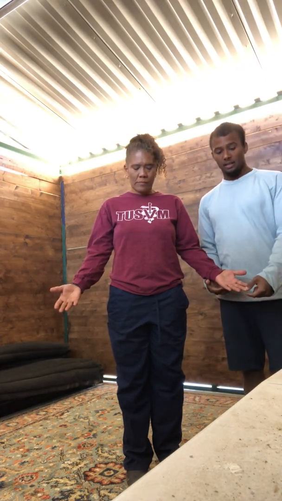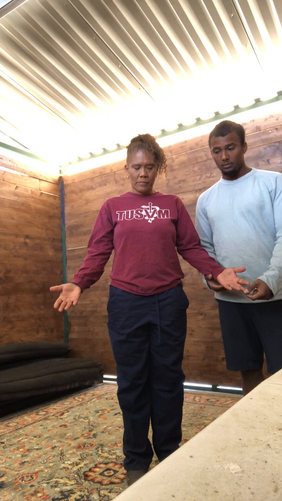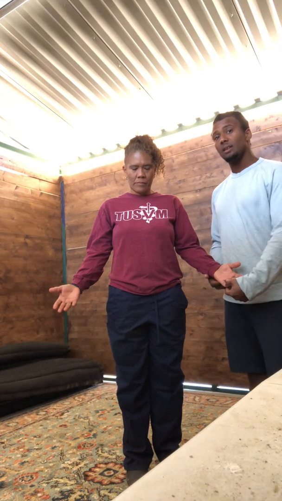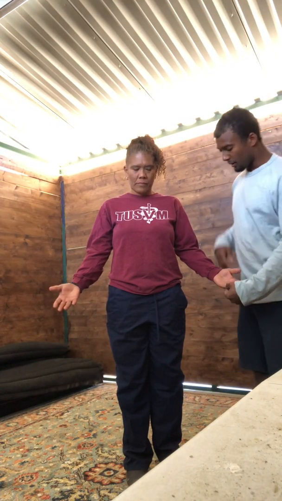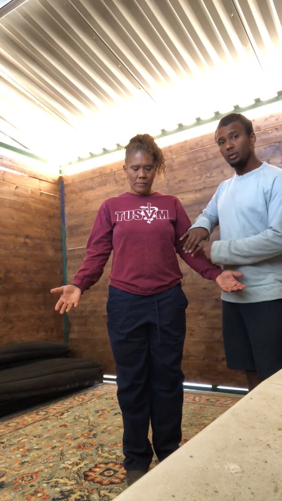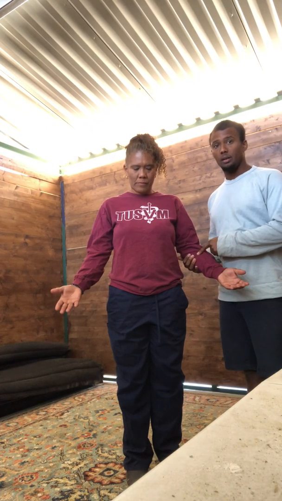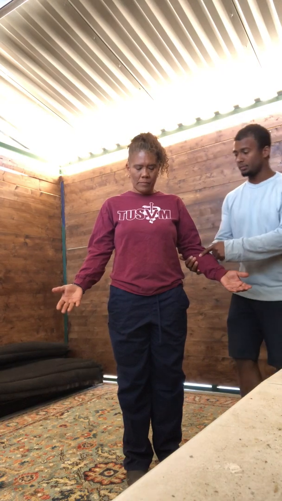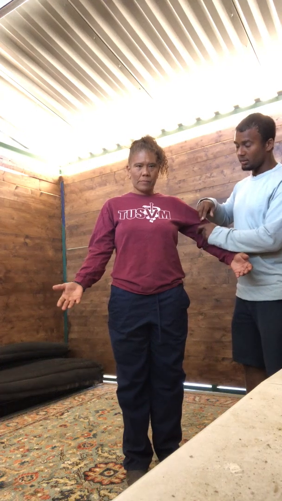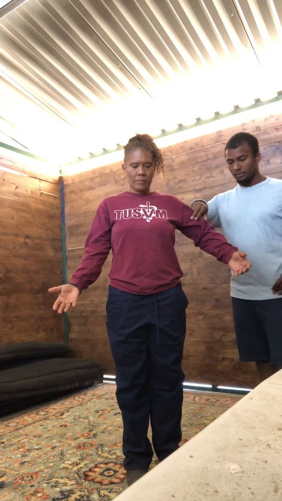Going into testing C7, we will be testing for the median nerve as well for the middle finger, and for the pinky we'll be testing C8, and this is for the ulnar nerve. Now for the medial antebrachial cutaneous sensation, we'll be testing musculocutaneous, and for the medial brachial cutaneous, we will be testing T1.